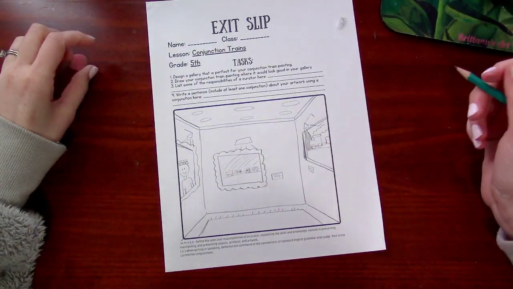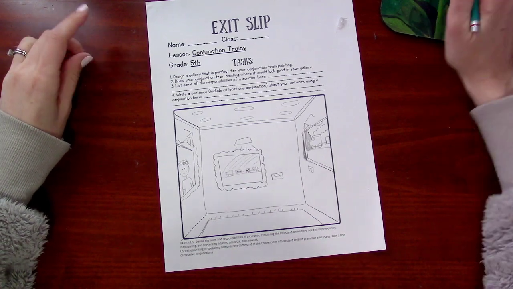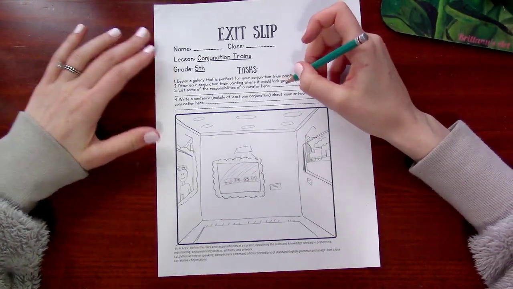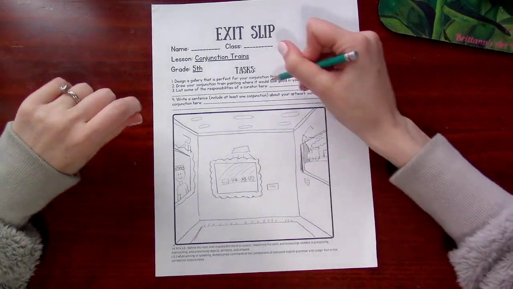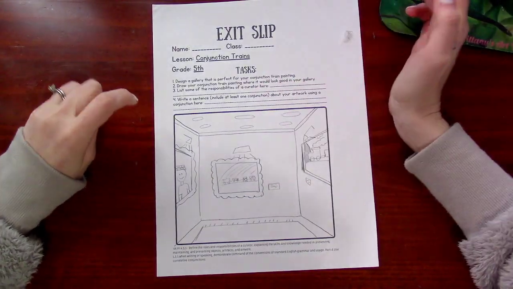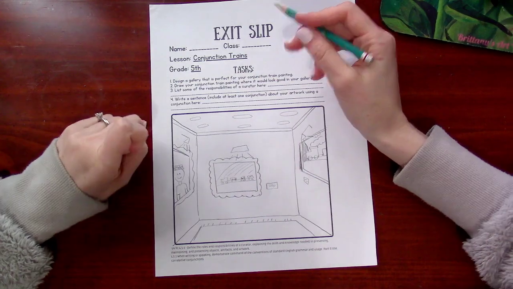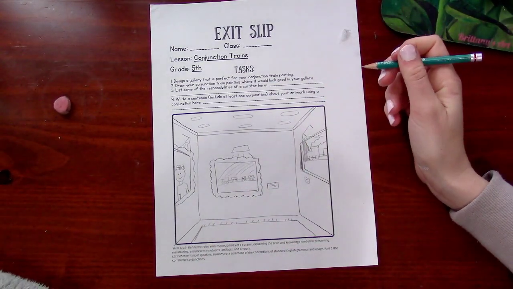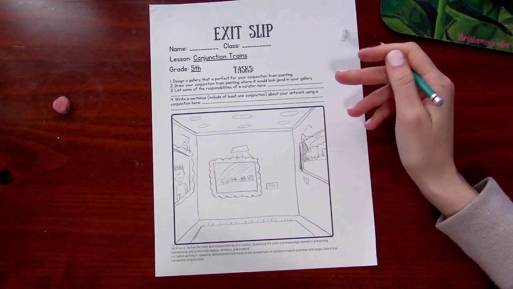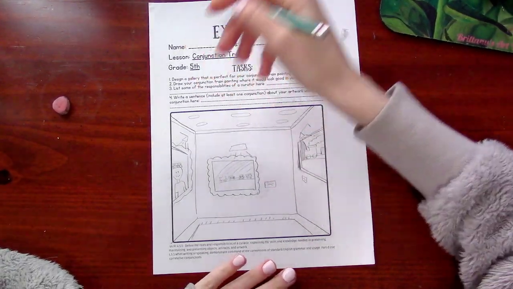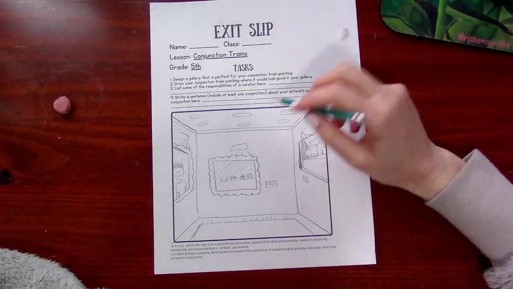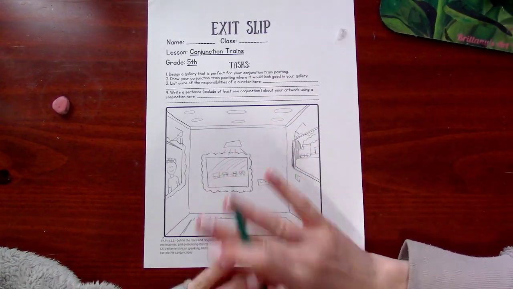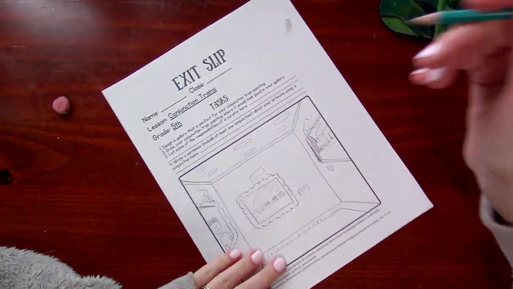So now we're going to go ahead and do step 3. So you're going to list some of the responsibilities of a curator right here. And all these answers were in the video that we just watched. So can anybody raise their hand and say one of the responsibilities of a curator? All right, so there's a lot of correct answers you could have said. One of them is they pick out the artwork that is going to go in the museum.